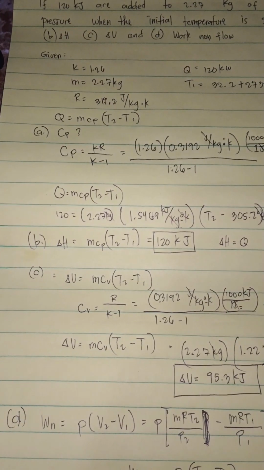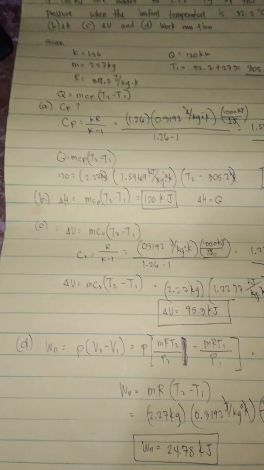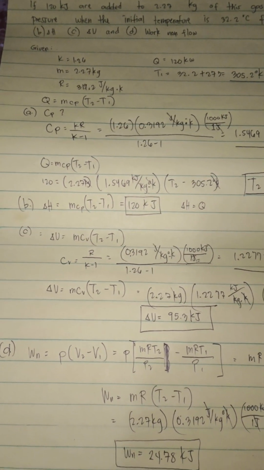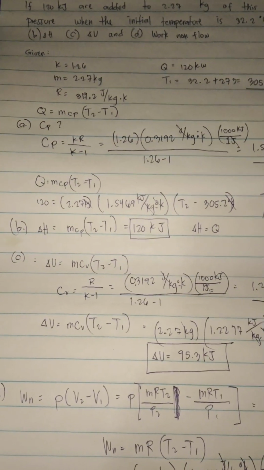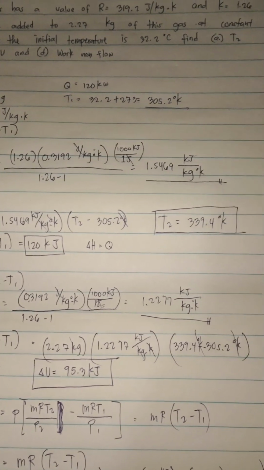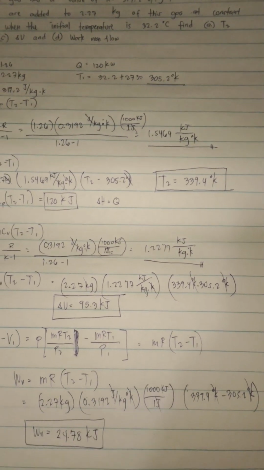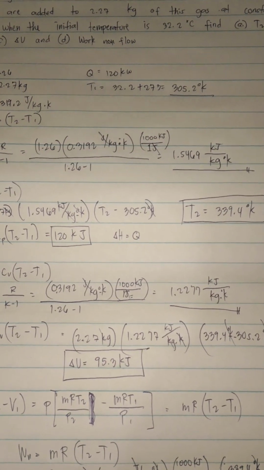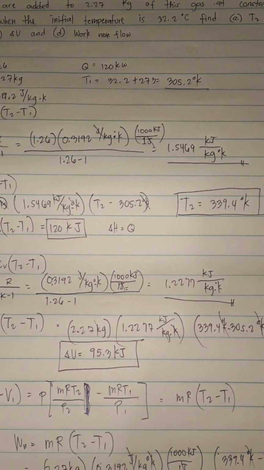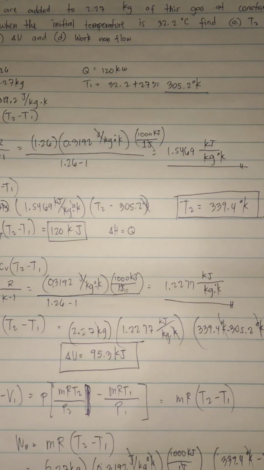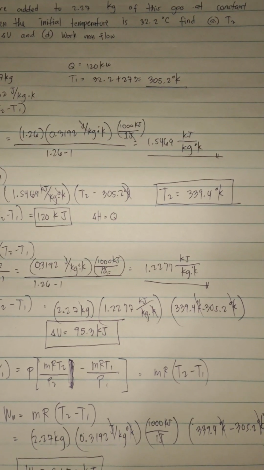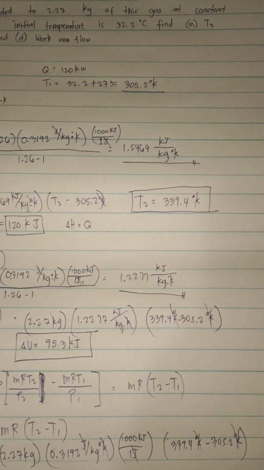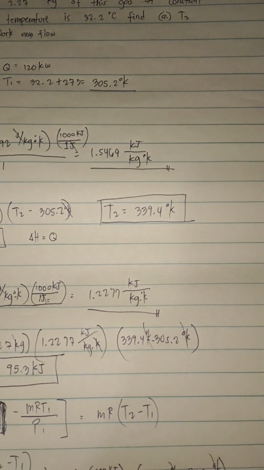So the given values are K equals 1.26, the mass equals 2.27 kilograms, the gas constant equals 319.2 joules per kilogram degree Kelvin, and Q, or heat, is 120 kilojoules. The initial temperature would be 32.2 degrees Celsius plus 273 to make it absolute temperature in degrees Kelvin. So the initial temperature would be 305.2 degrees Kelvin.